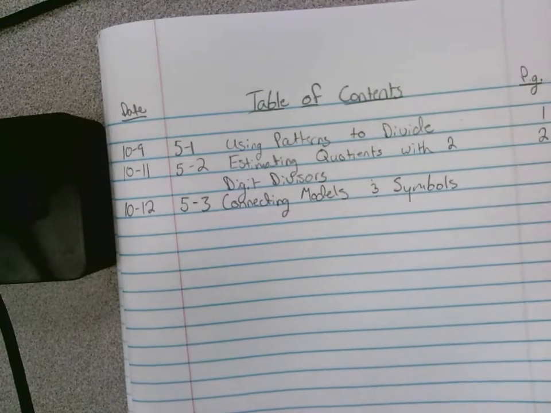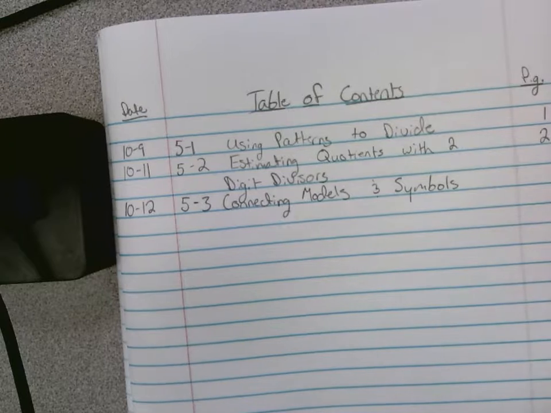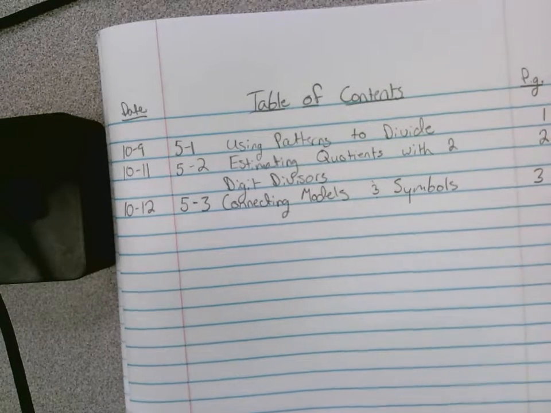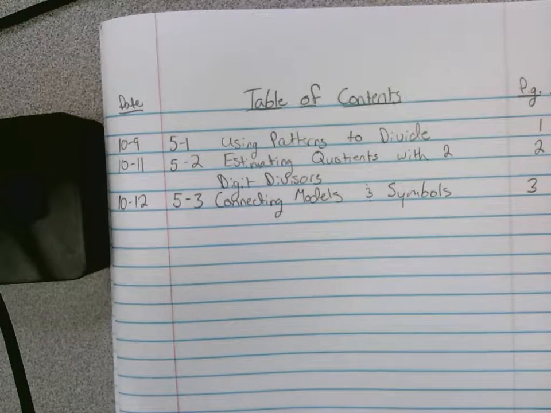Now my math notebook is different than your guys', so remember that. Don't copy the page number. Does everybody see that? Can I move on?